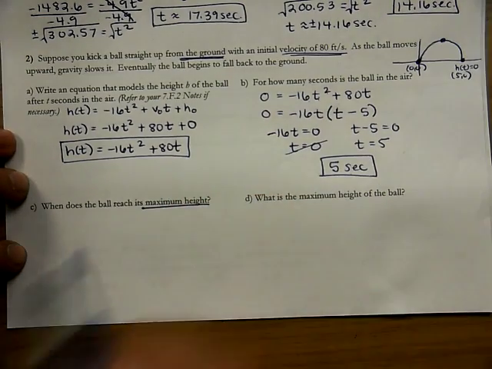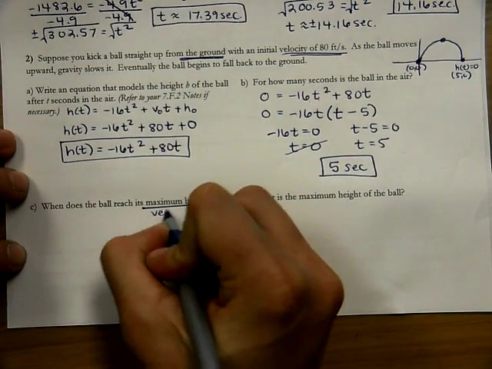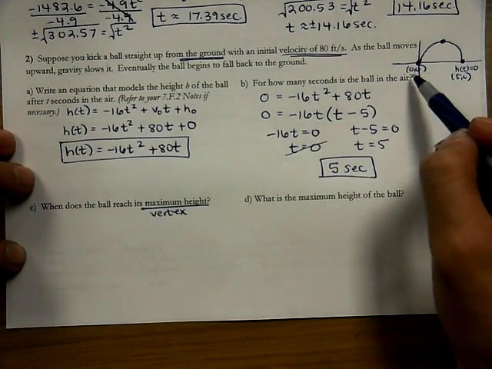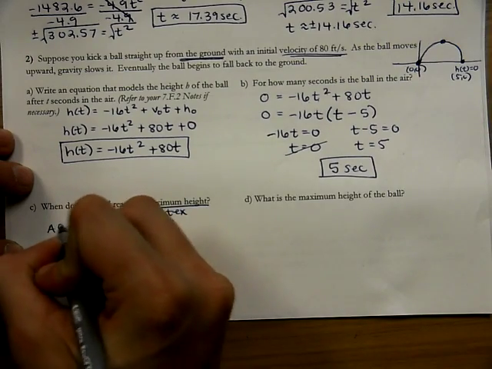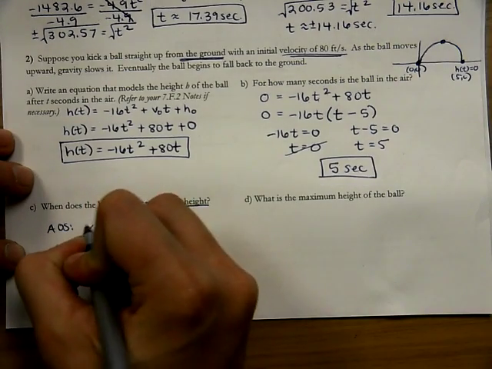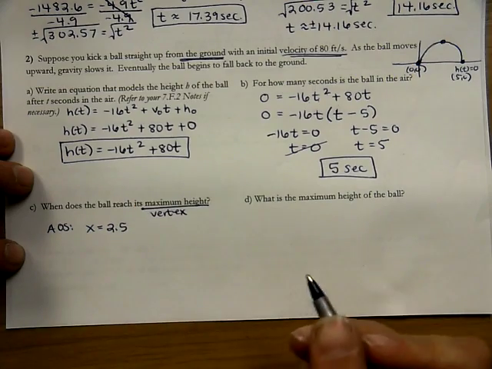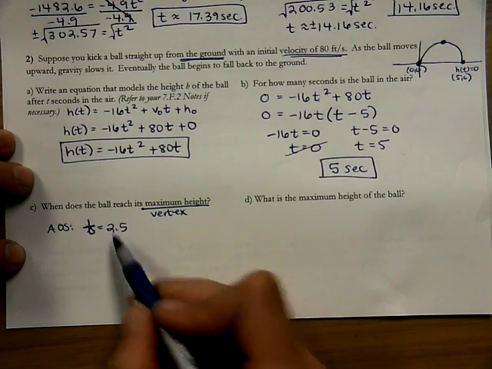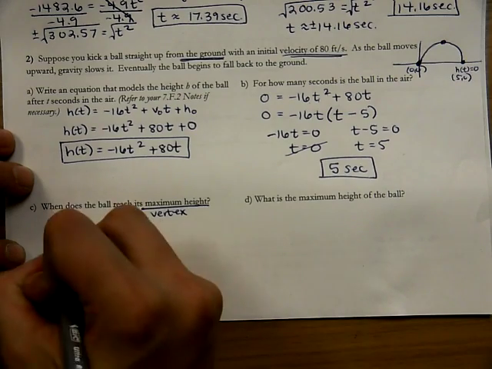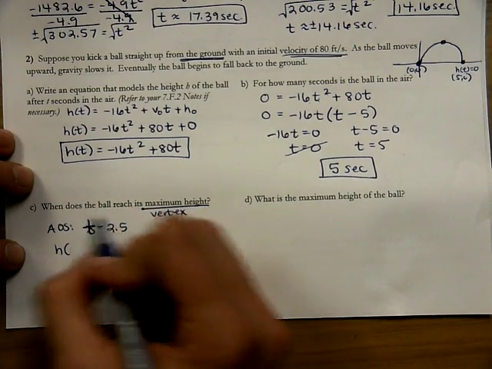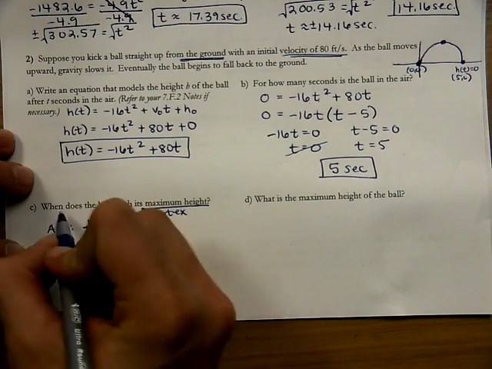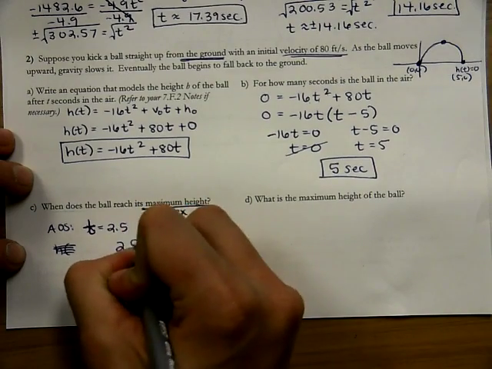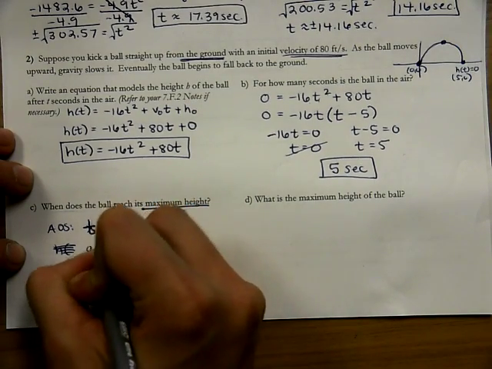And that word maximum should make me realize right away that we're finding the vertex. Now let's take a look. We already know the two x-intercepts, (0, 0) and (5, 0), which I know the axis of symmetry is right smack dab in the middle. So my axis of symmetry would be x equals 2.5. Or really, I guess I should say t equals 2.5. So when the time is 2.5 seconds, that's where we're going to reach the maximum. So to figure out what the maximum is, I could substitute that in. But you know what? It's just asking me when does it reach it. So that's all I have to find out. After 2.5 seconds.